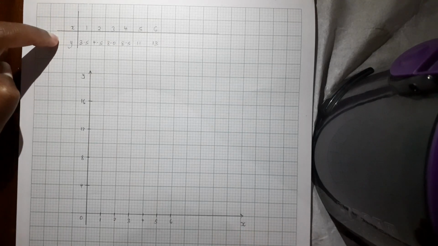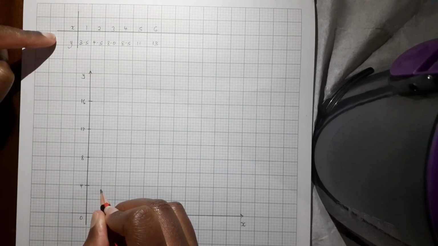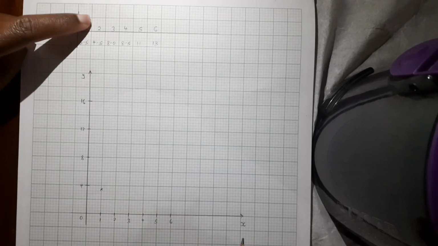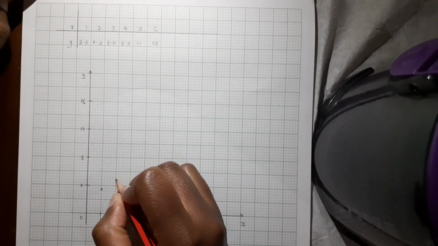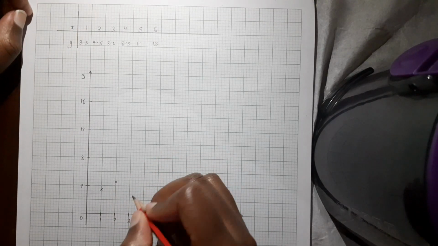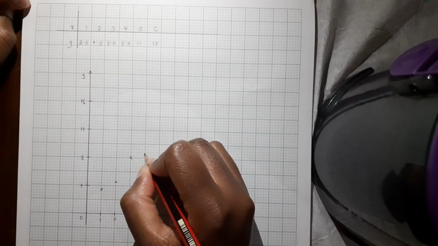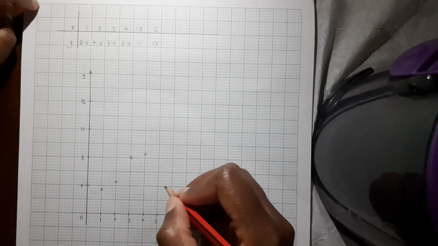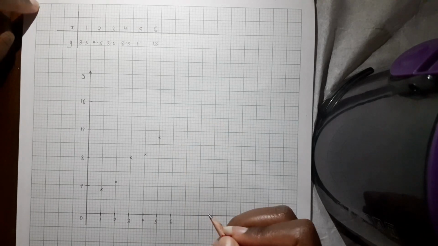When x is 1, y is 3.5. So this is 2, 3, 3.5 will be there. While x is 2, y is 4.5. 3, 8.0. 4, 8.5. 5, 11. And 6, 13.